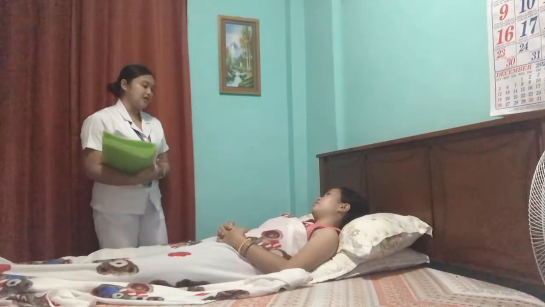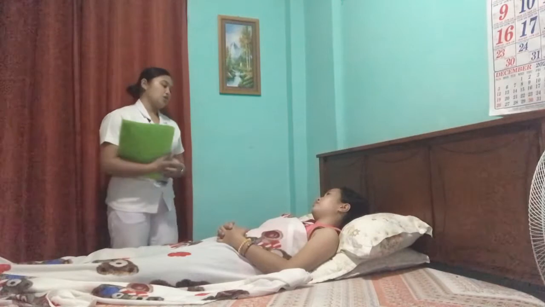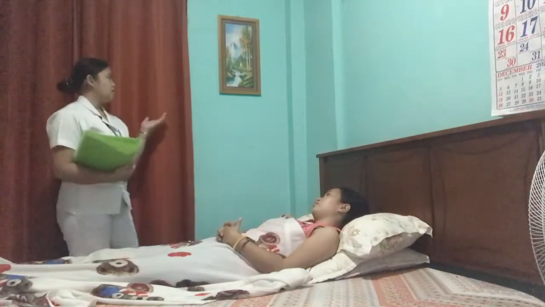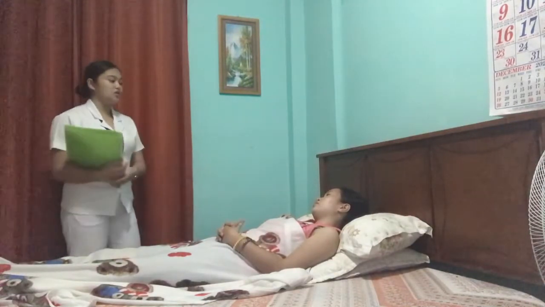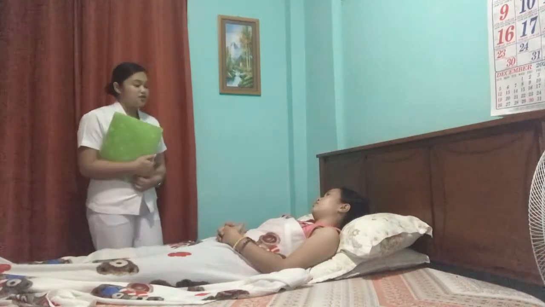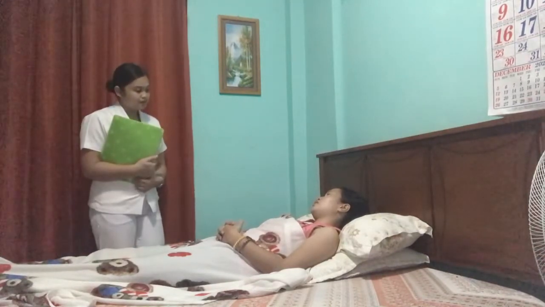It means that I'll be injecting in your shoulder because it allows the medication to absorb quickly in your bloodstream. As you can see, we already closed the curtains and the door so that no other people can see us during the procedure. So, let's start the procedure. Is that okay with you? Yes, nurse. Okay.